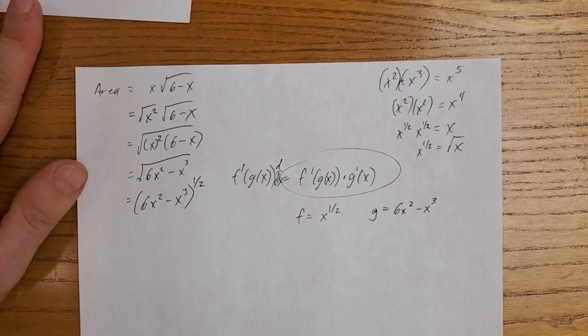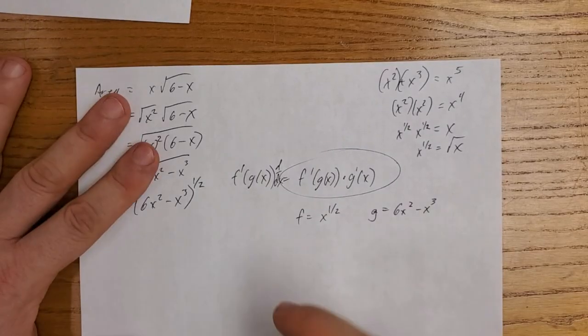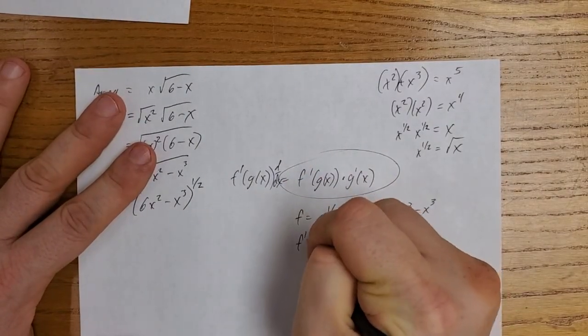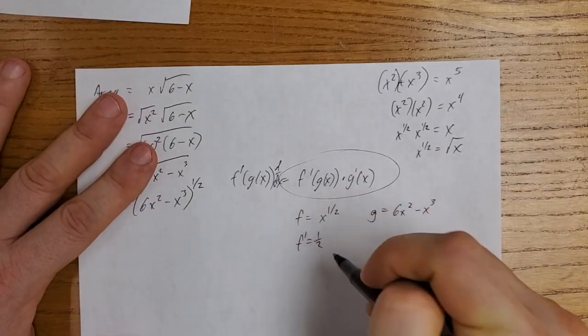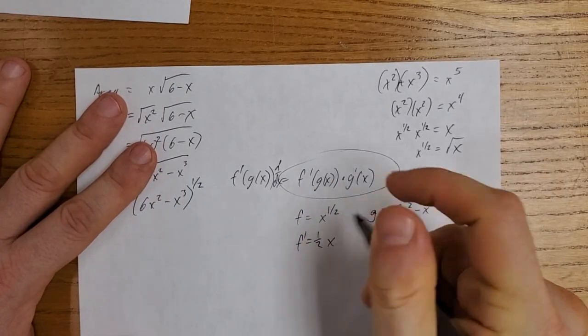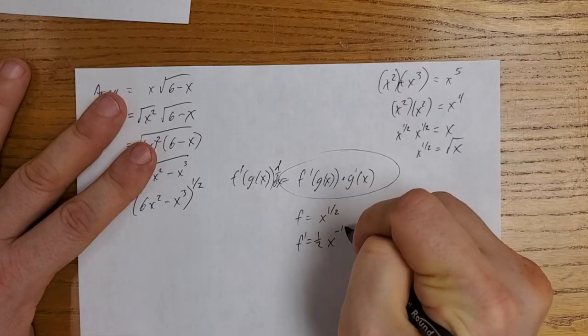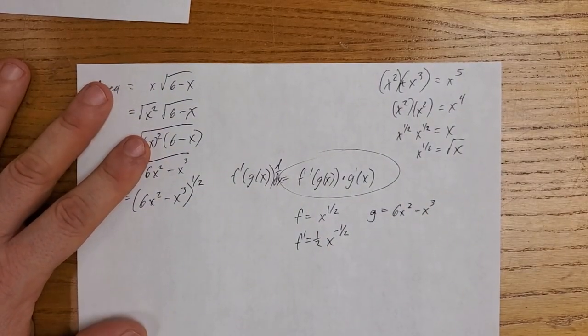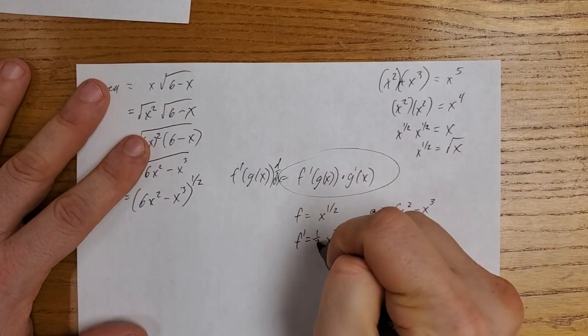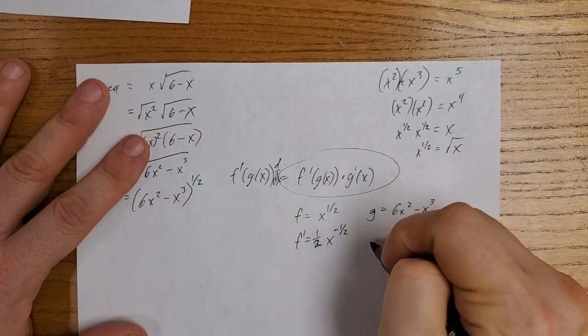So then the derivative of the f: bring the exponent down, 1/2, and subtract 1. So it's going to be x to the minus half. And that's an odd thing. I know it's an odd thing, but it's what it is.